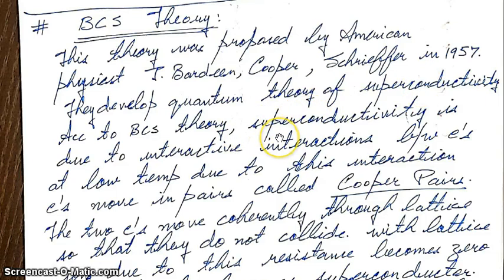According to BCS theory, superconductivity is due to interaction between electrons at low temperature. Due to this interaction, electrons move in pairs called Cooper pairs. According to Coulomb's law, as we already know, opposite charges attract each other, meaning a positive charge attracts a negative charge.